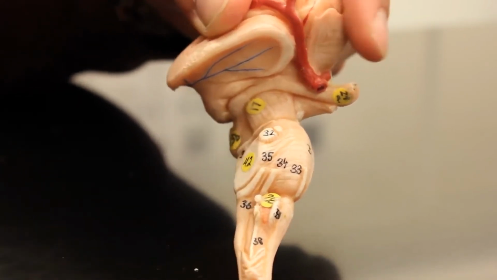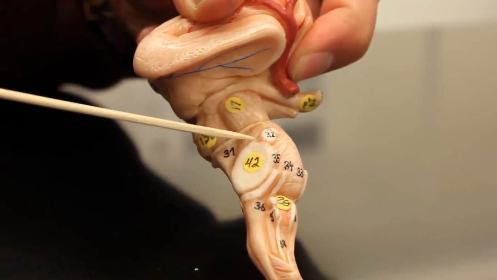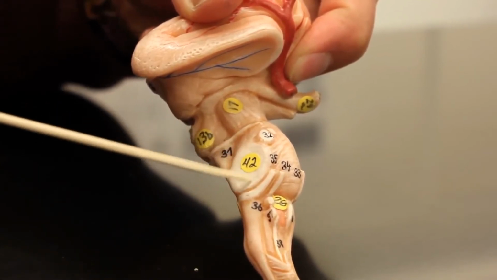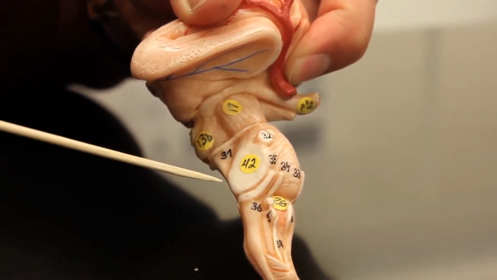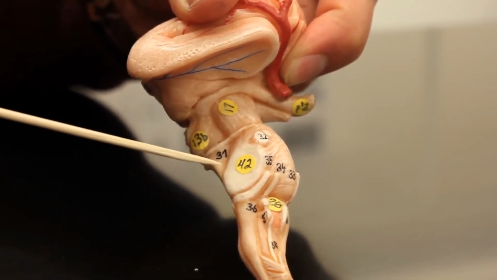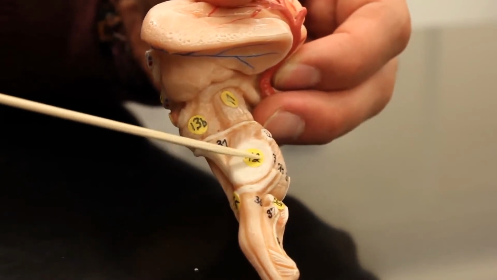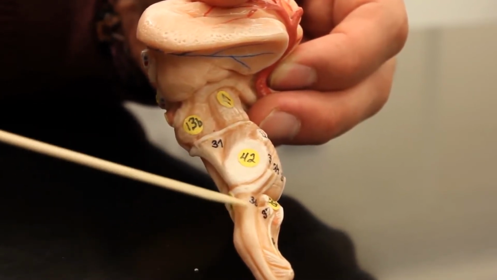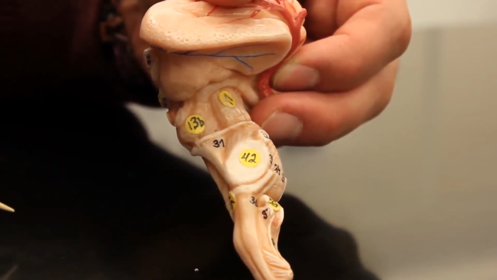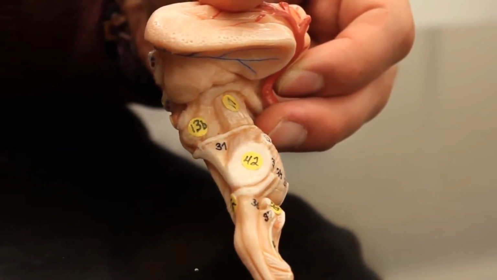Then after that, remember I told you I'd show you the middle cerebellar peduncles? There they are, beautiful right there. So if we had to see all of them, right there would be superior cerebellar peduncles, middle cerebellar peduncles, inferior cerebellar peduncles. So very beautifully we can see all of those. And again, there's the fourth ventricle right there.